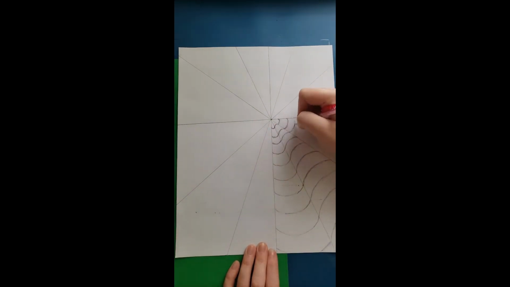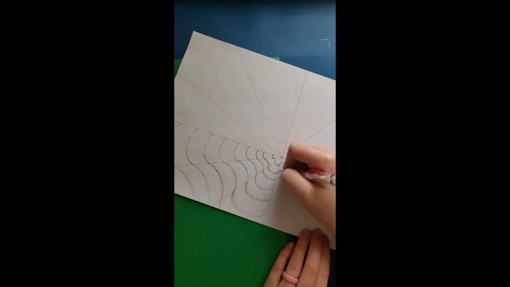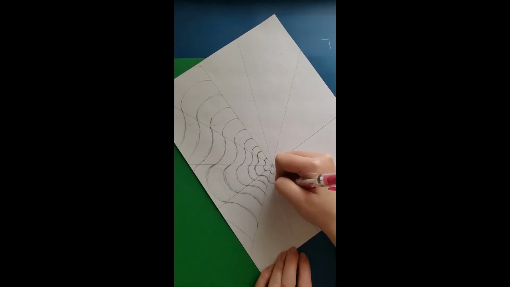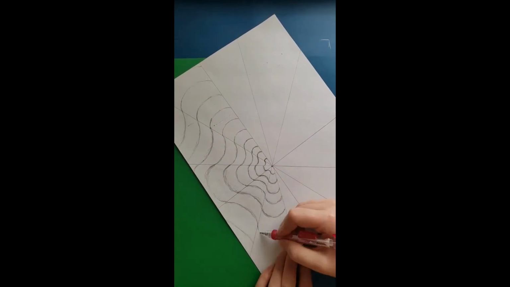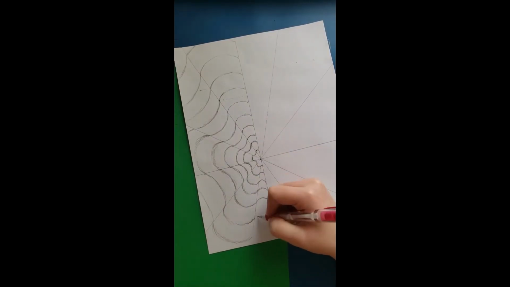Okay, I'm going to finish this up, and I'm only working within one triangle at a time. You don't want to really spin your paper around and just create wavy lines, because that might cancel the effect that you have in terms of that stopping at that straight line point.